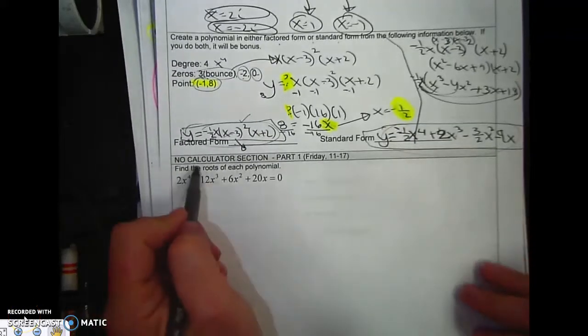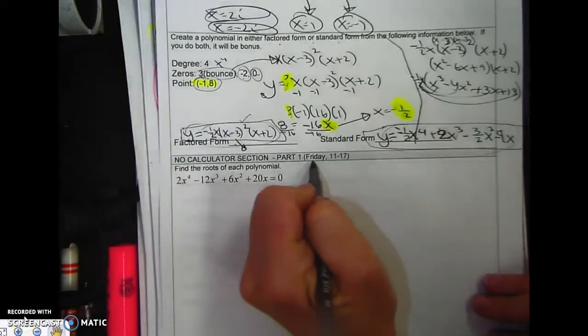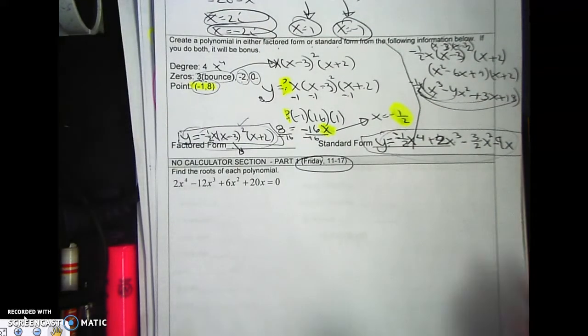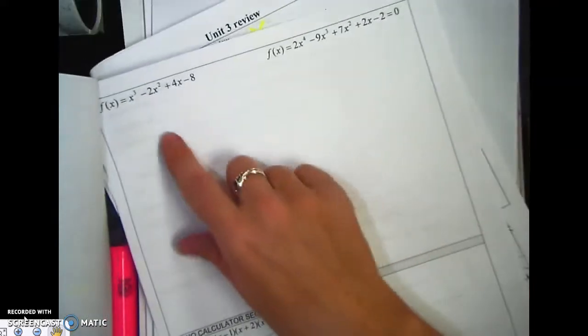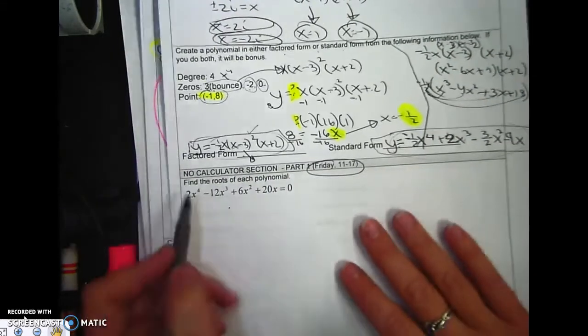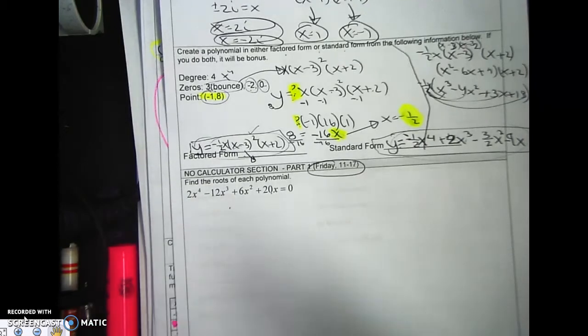So you've now hit the no calculator section, which will be on Friday, okay? If you look, there will be 3 questions that will be no calculator. 1, 2, 3. And they're random, so you can't predict. You might be able to factor them, you might not. That's on you. What I do notice is that all of them have an X.